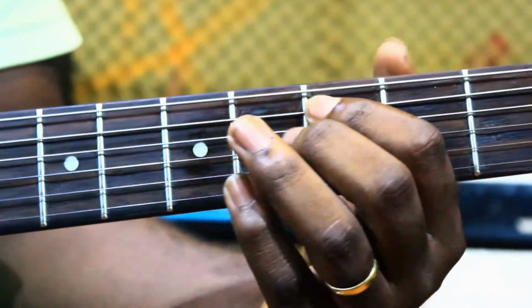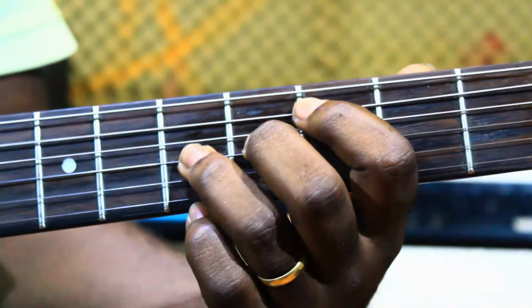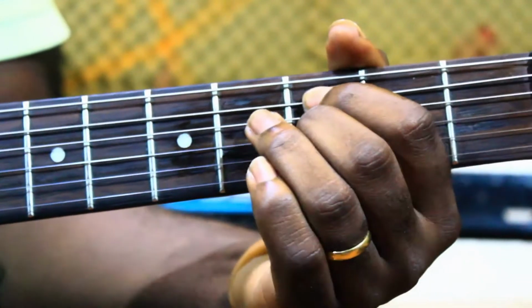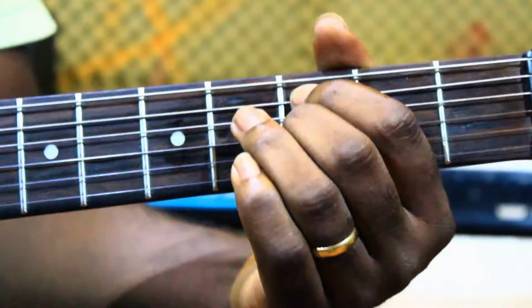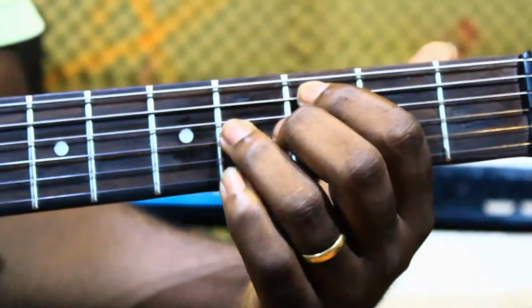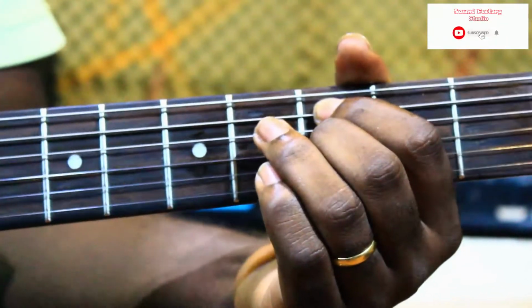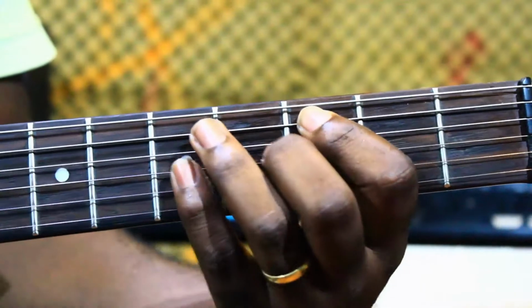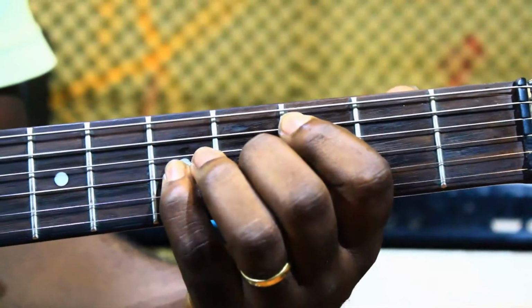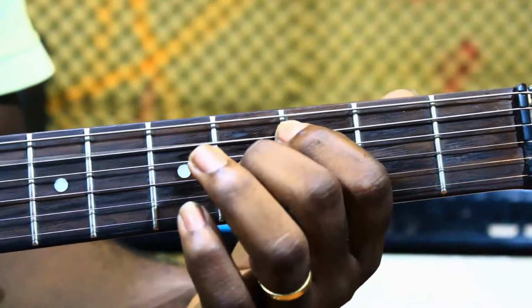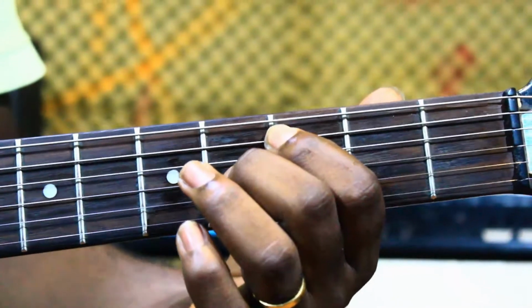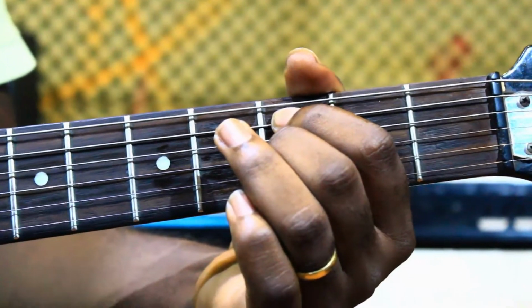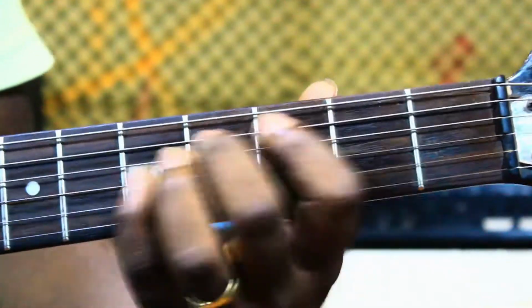Now when the root moves back after the 7th and it goes one step back, we call that flat 7th. So the 7 has been flattened by a semitone. Semitone means one step back. So root to the 7, root to the flat 7. So these are the basic chords you can find here.